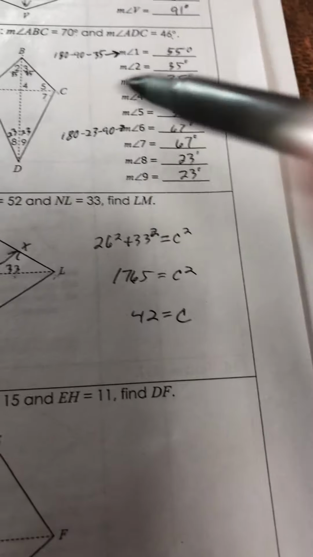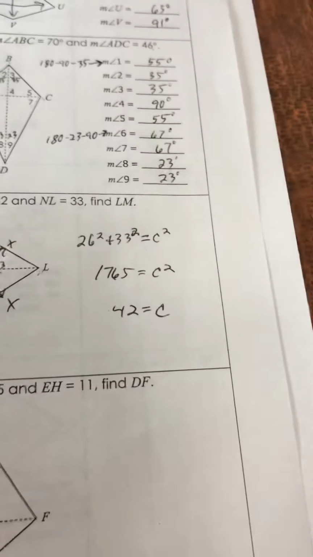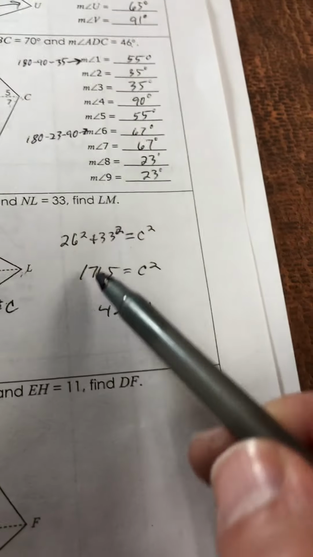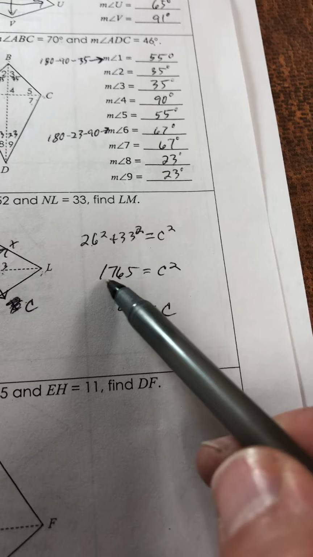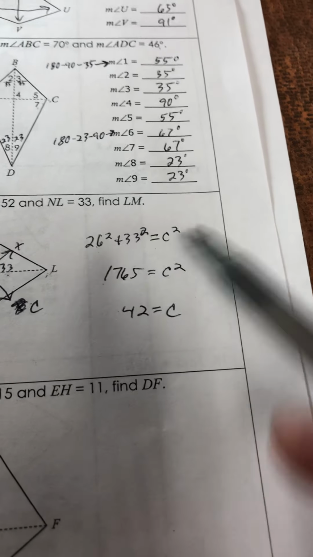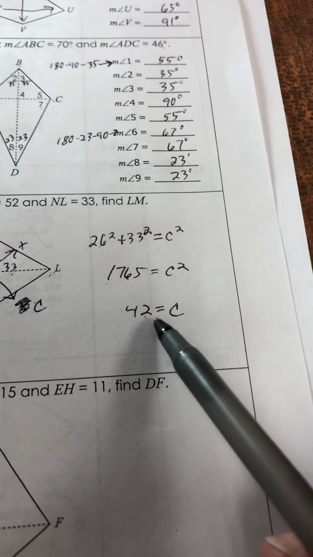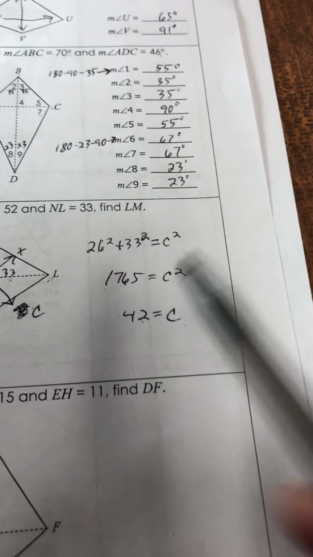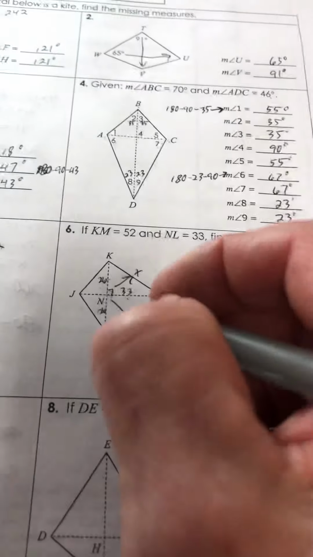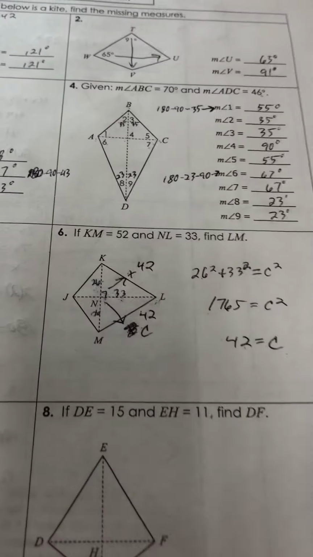Oh, okay, it would be the same. Sorry, this one. This is my X, or my C, if you will, okay? So I just take those two, squared them, 1,765. That equals C squared. I take the square root of 1,765 just to get C by itself. I don't want to know what C squared is. I want to know what C is, the side, and it's 42. So this measurement would be 42. This measurement would be 42 over here too, even though they're not asking.